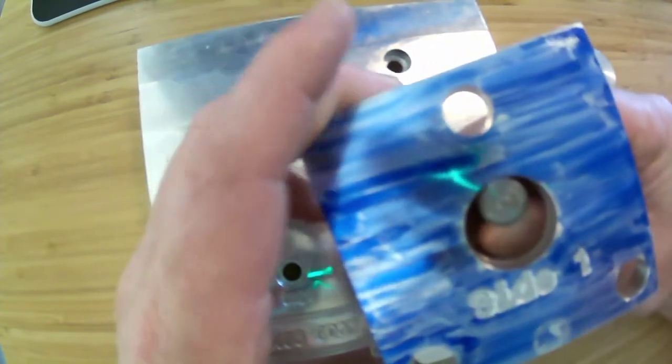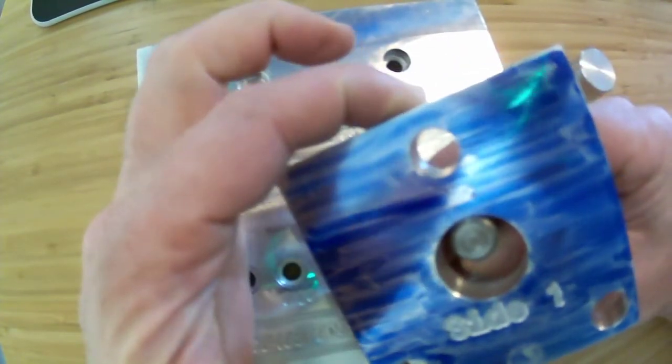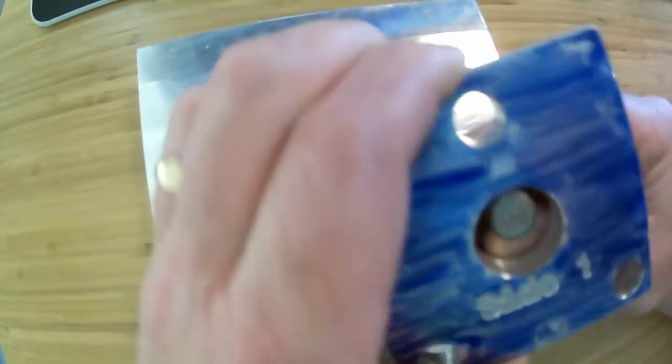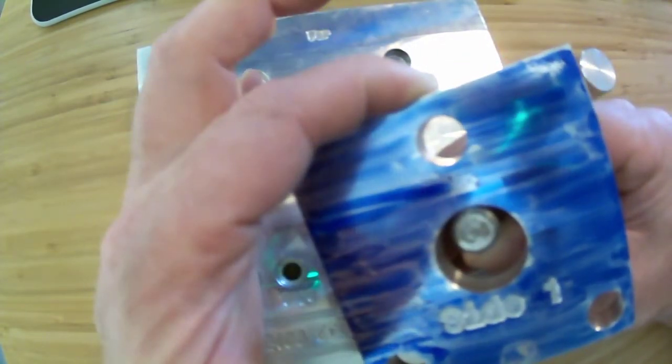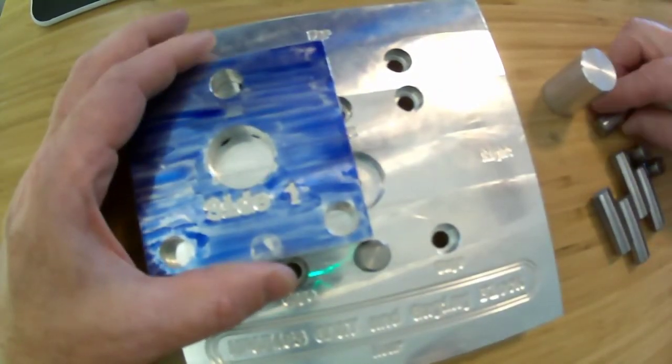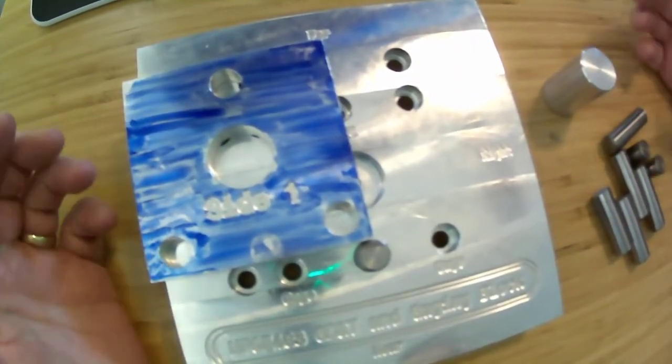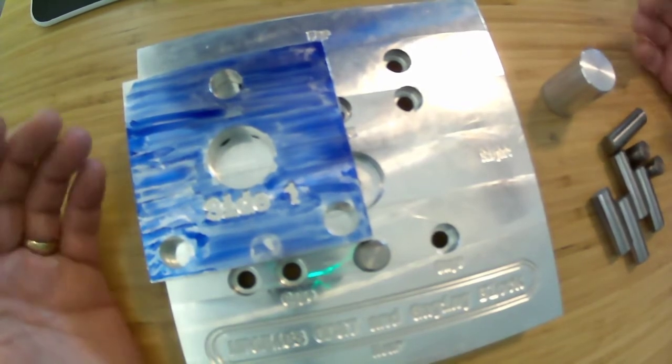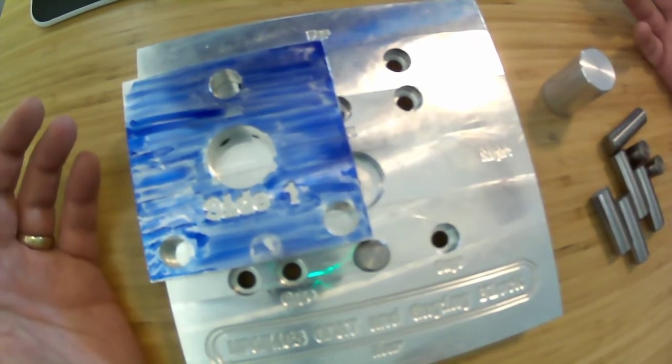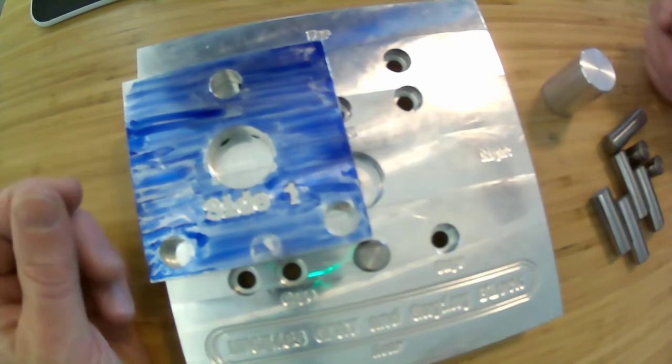Then it would really only eliminate 1 degree of freedom, or maybe 2 if you said it couldn't rotate in this direction, though that would take a really strong clamp. But just because you have a cylinder in a hole doesn't mean that it automatically does 4 degrees of freedom. It depends on the situation.